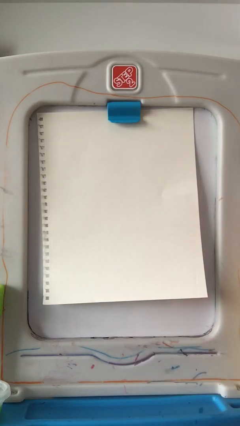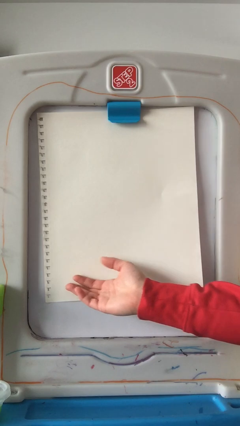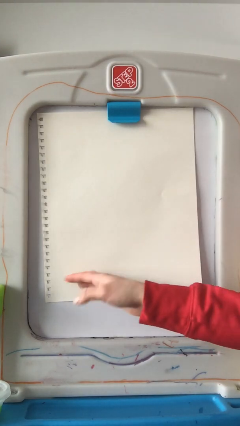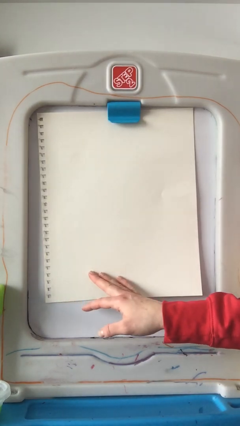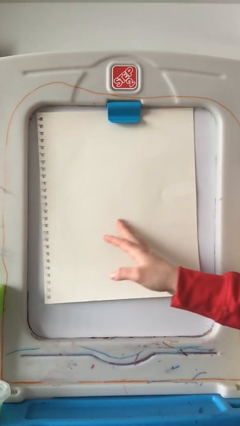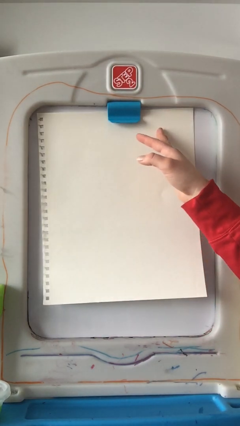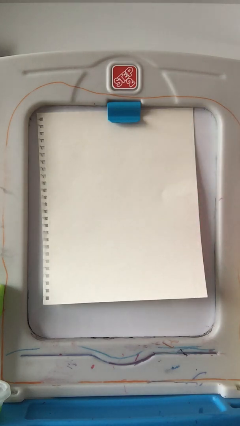The focus on this is using lines, and we're going to use patterns also, but we want to focus on foreground, middle ground, and background. So when we're talking about foreground, that means everything in your picture that is going to be closest to you or closest to the bottom of your paper. The middle ground is what we're going to see in the middle, and the background is going to be way in the back, and that would be your sky, and anything way far in the background.